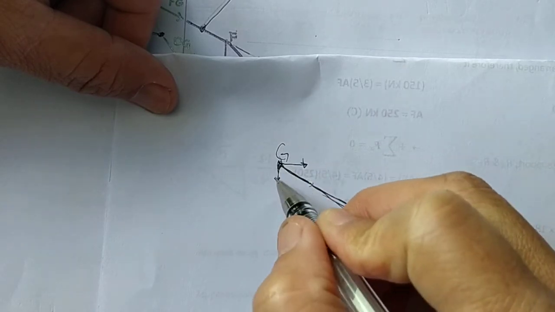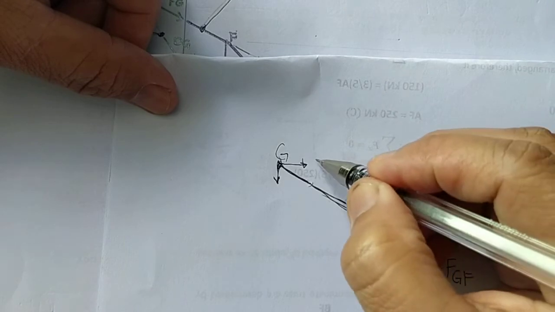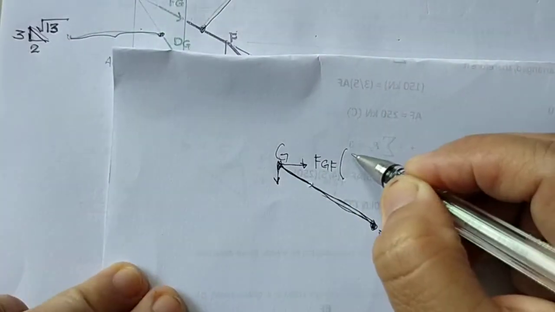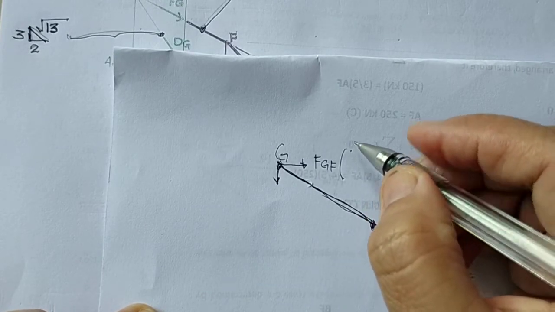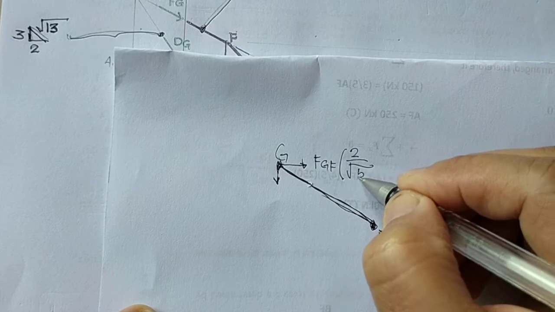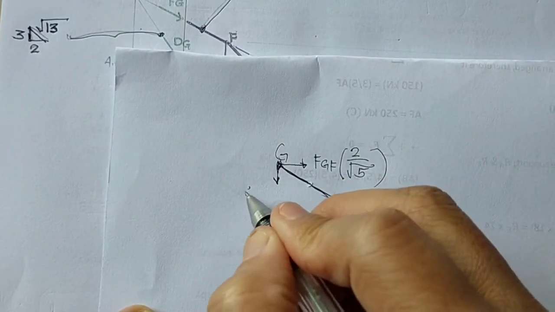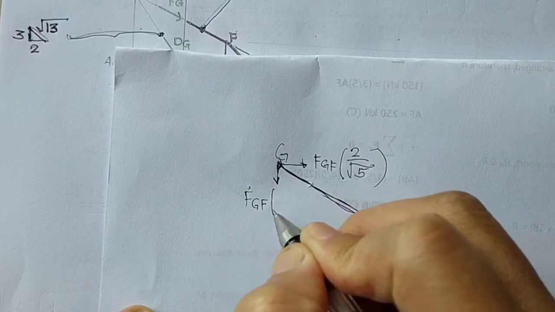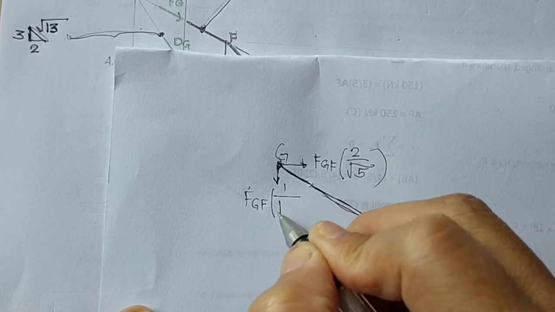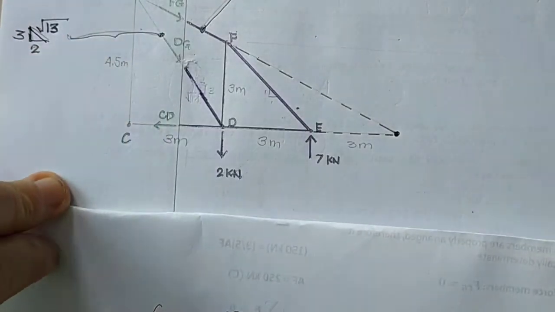So this is also the application of horizontal and vertical components. This is called FGF because this is the horizontal component: 2 over square root of 5, and this is FGF, 1 vertical over square root of 5. Okay, that's the transmissibility.